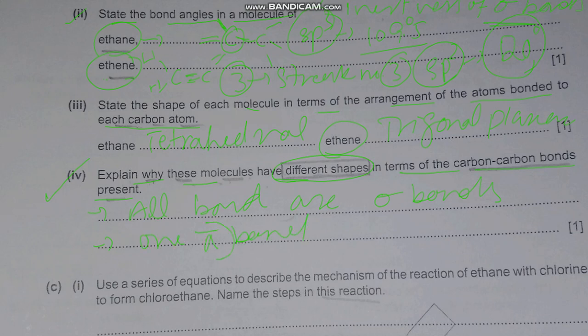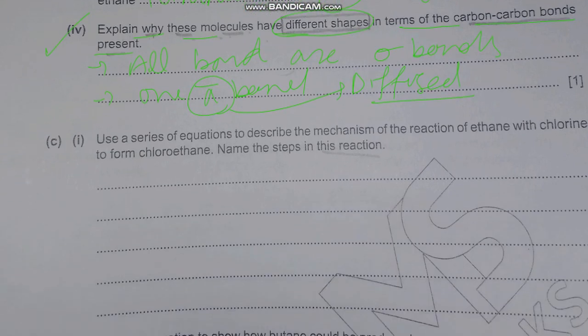And as we know, a pi bond is a diffused bond in which electrons are diffused, and that is the reason for the different shapes of these two structures.